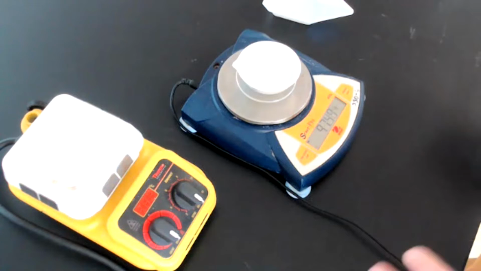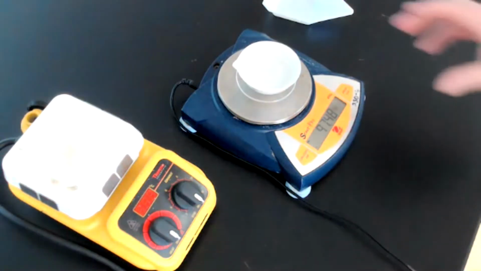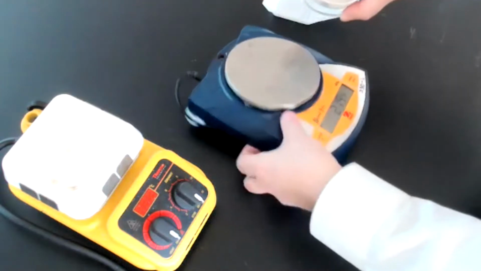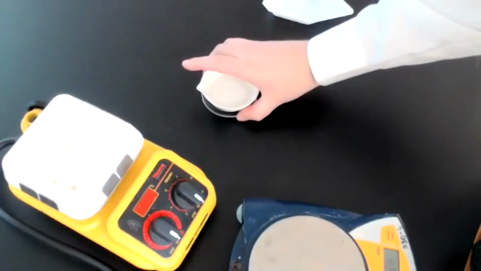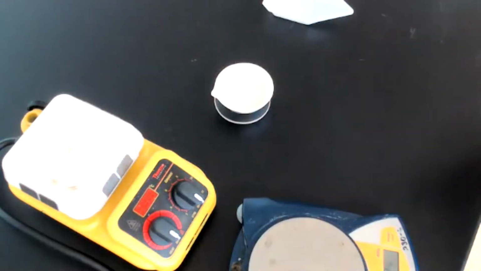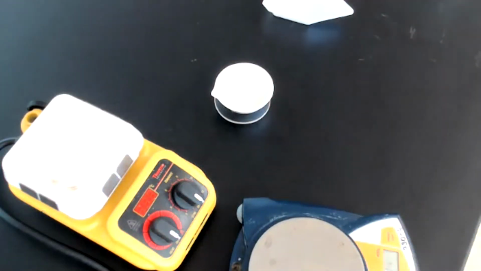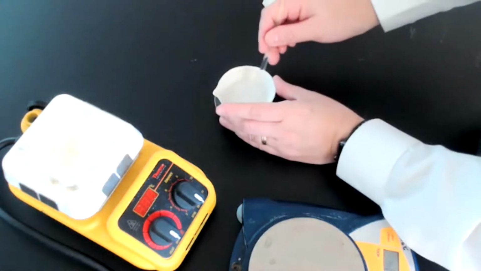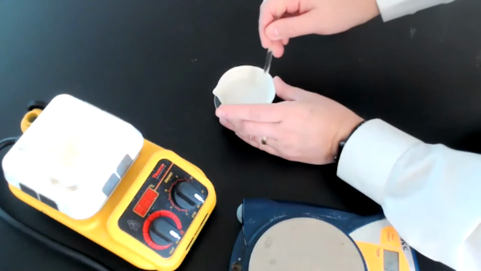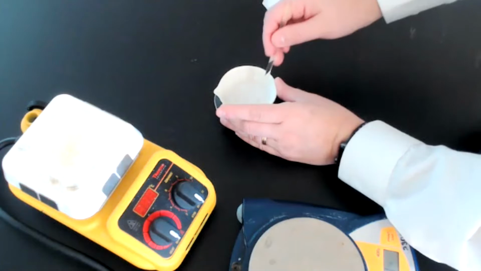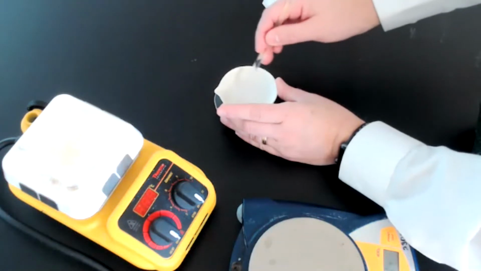We're just going to allow that to react for a minute or so. We don't care about the mass at this point because we have added an excess of the acetic acid solution. So we're not concerned about the mass at this point. I'm using a glass stirring rod here to just mix together any of the unreacted sodium bicarbonate with any of the unreacted acetic acid.